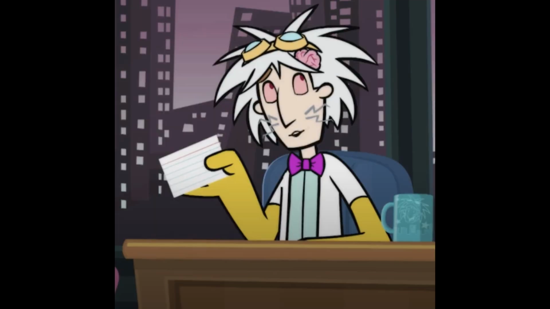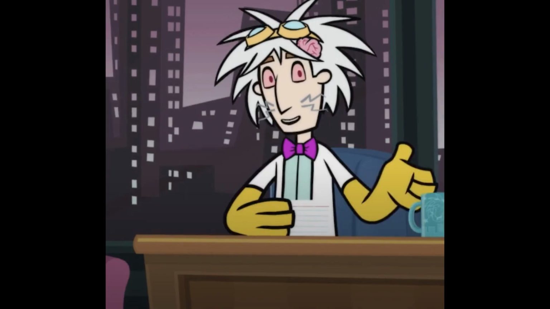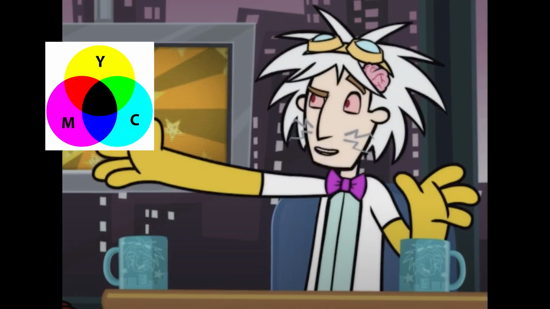So essentially, there is actually another set of primaries that you might hear come up a couple times in digital art. This is called CMYK. That stands for cyan, yellow, magenta, and black. Black is not really the primary, but cyan, yellow, and magenta are subtractive primaries, which means when you add them all together, you actually get black instead of white.